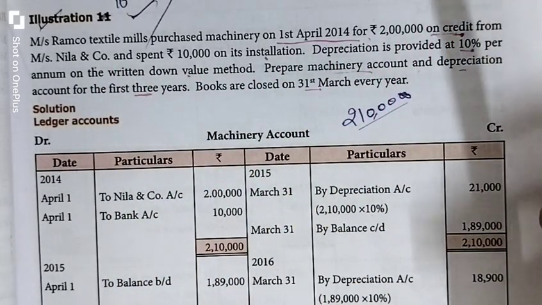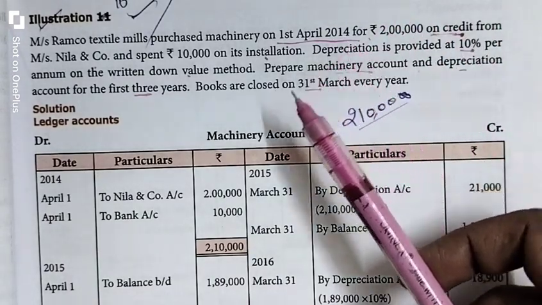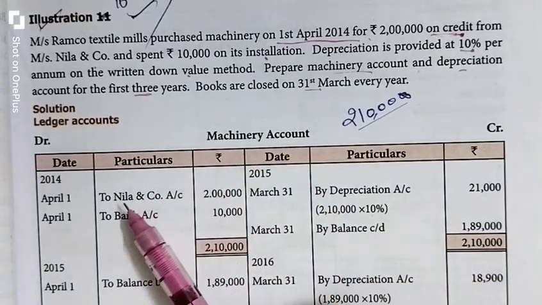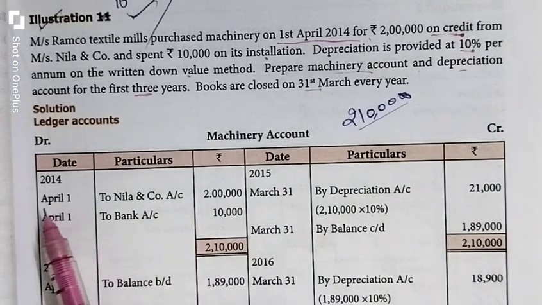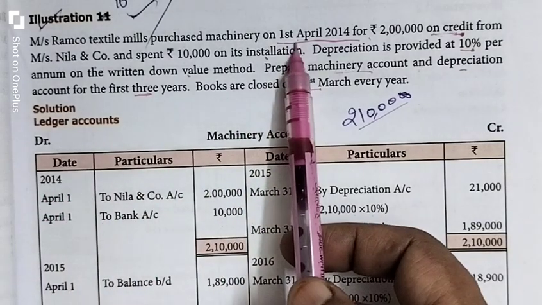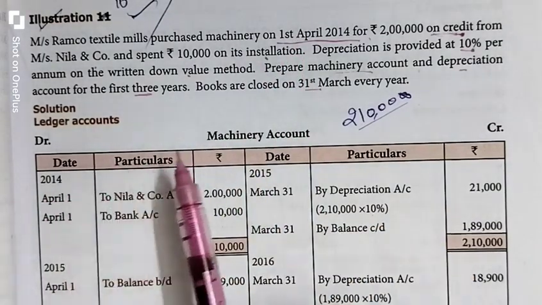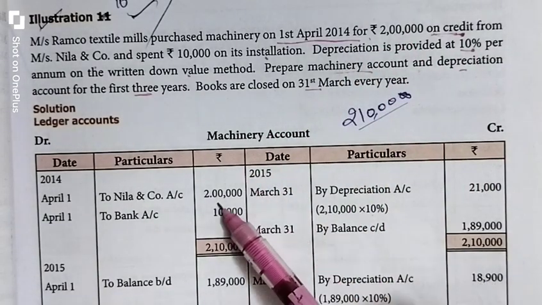Machinery account debit to Neela account. So machinery account is on the debit side, and you have to enter the opposite account. You go to the debit side and enter the opposite account here. The same purchase date you have to enter here, that is 2014 April 1, and the amount, rupees 2 lakhs, is entered into the amount column.